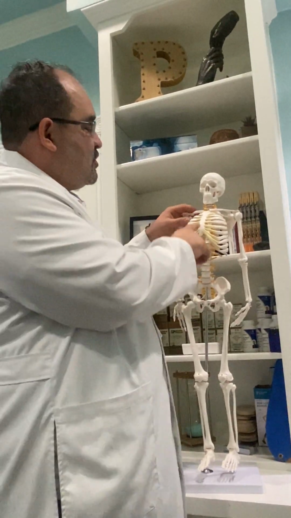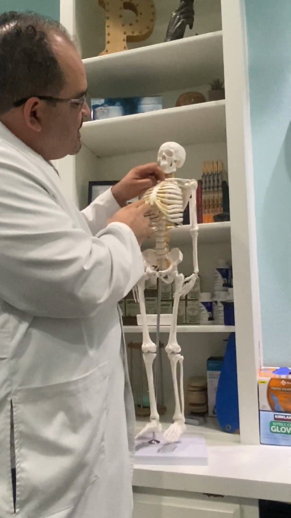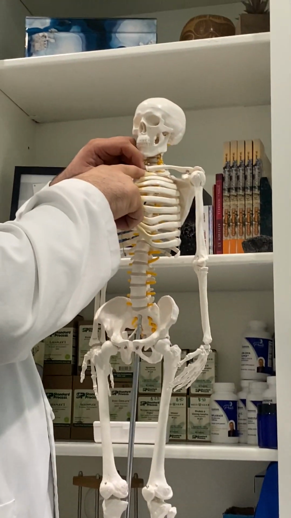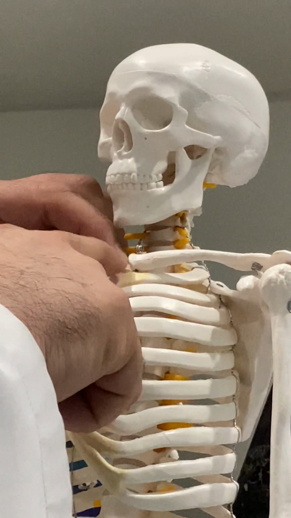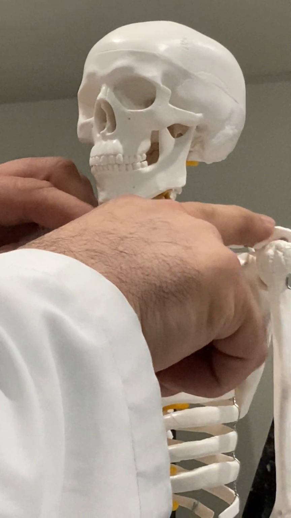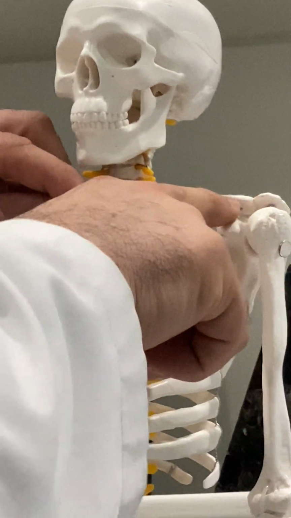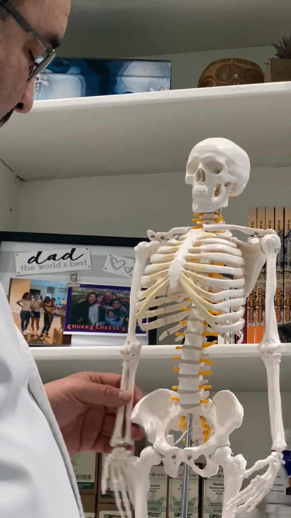Okay. To the sternum, you have attachment of the clavicle. This is your clavicle, which attaches to here, and so this joint is called the sternoclavicular joint. Then the clavicle comes over and attaches to the acromion of the scapula, also known as the AC joint. Okay? Next, we're going to move up here.